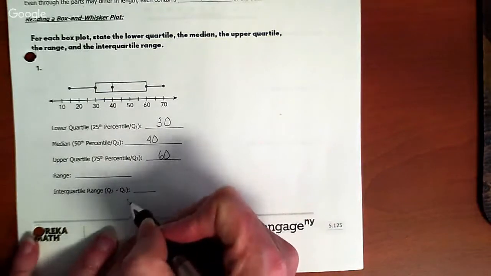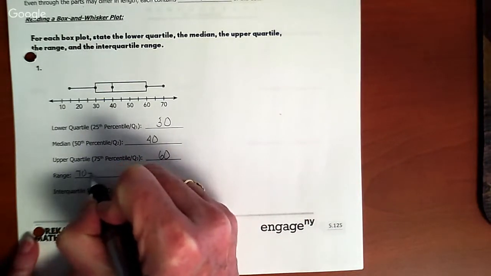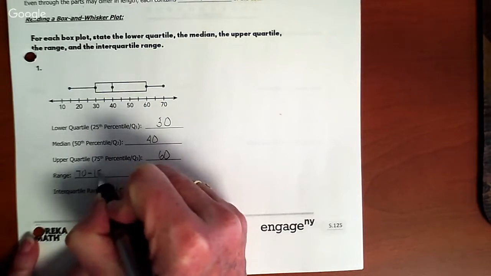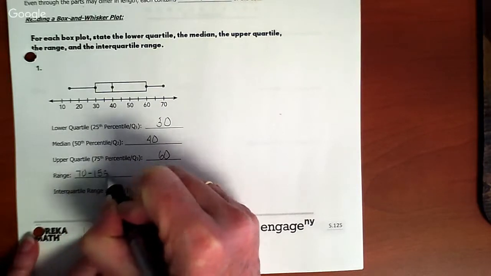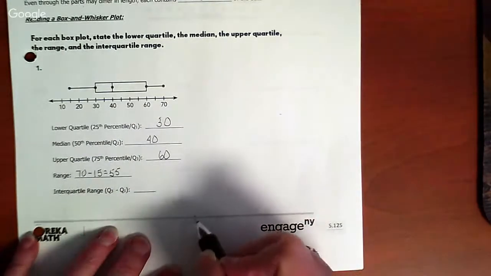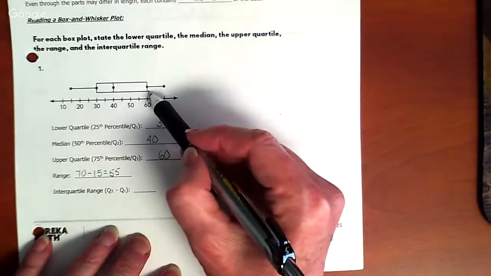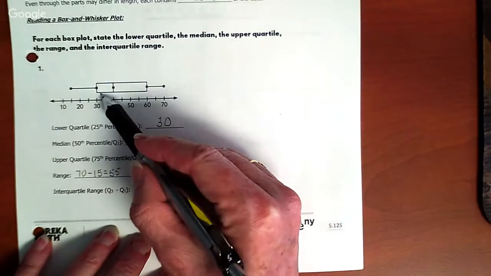Our range is subtracting the highest number minus the lowest number. So 70 minus 15 equals 55. The interquartile range is the upper quartile minus the lower quartile.